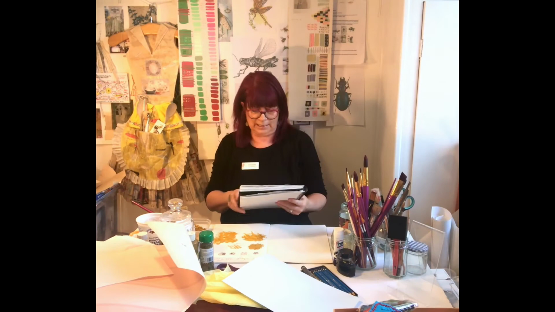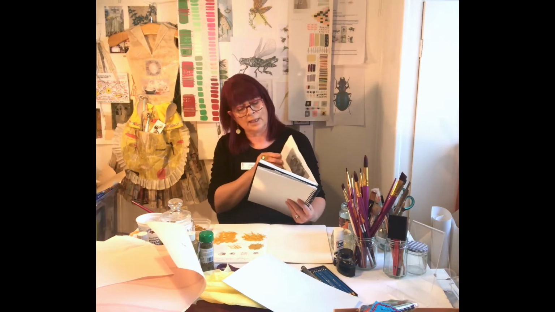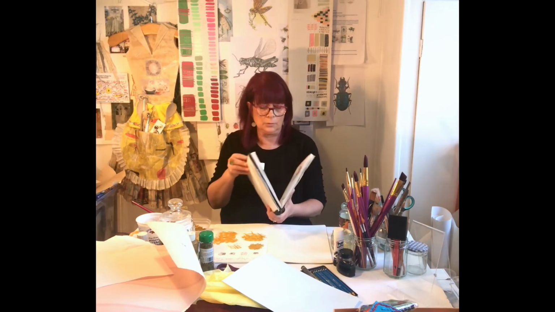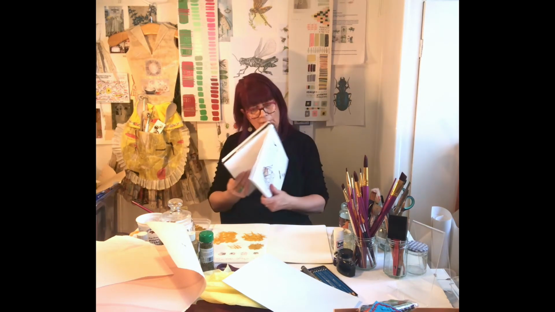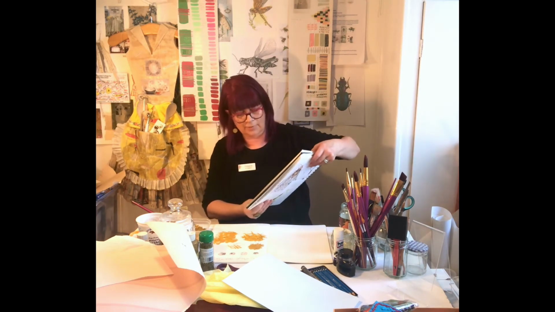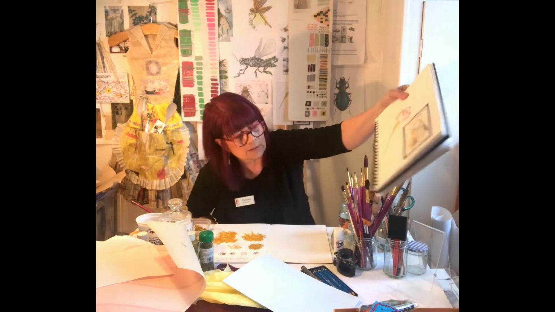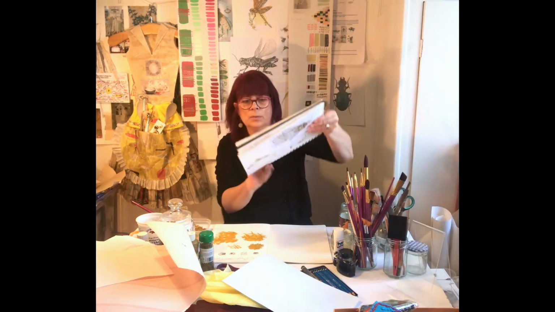That's the first thing I'd like you to do. So you can cut holes in the paper as well, all sorts. And then when we've done that, I'd like you to have a go at doing some collage. So if you draw your insect like this one here.